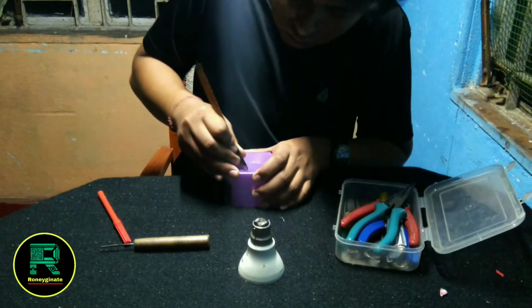In the meantime, I have made this Batman logo. Now I will install the light, Batman logo and motion detector.